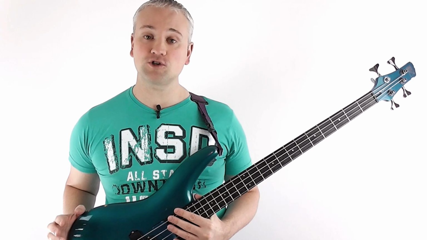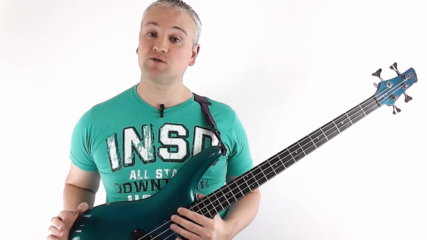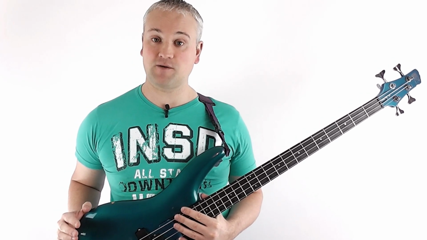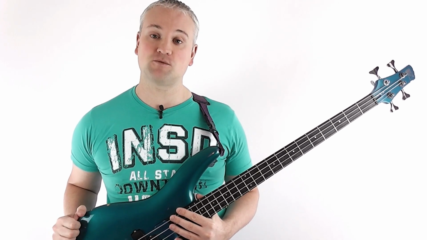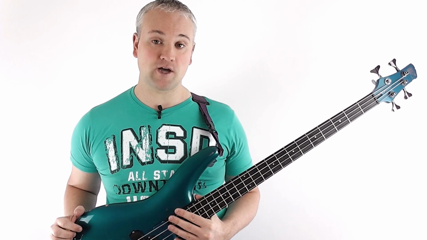Just as we've built chords from each scale degree, we can also build separate scales from each scale degree, which gives rise to the ever popular modes that you've probably heard so much about, and we'll be covering those shortly.